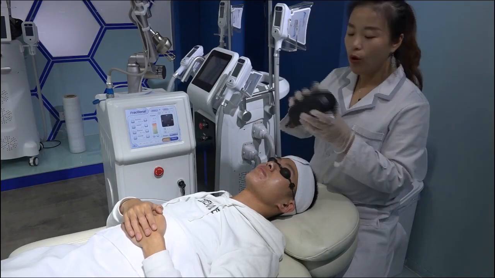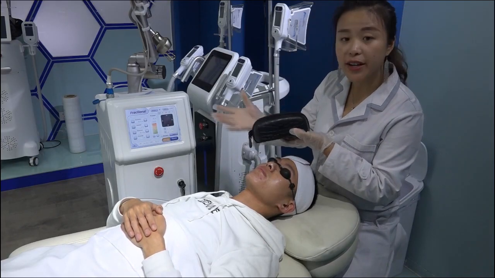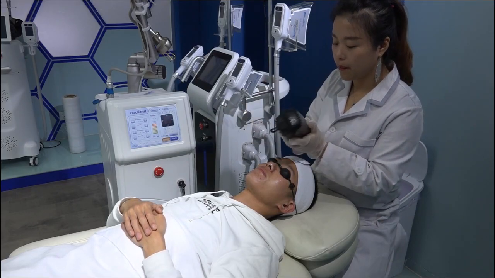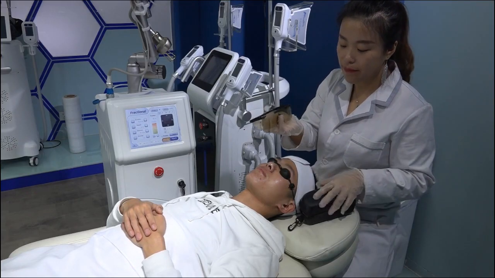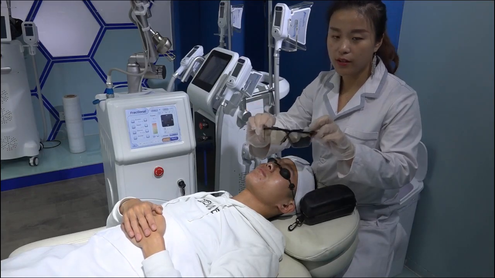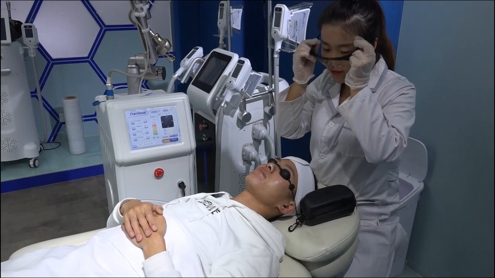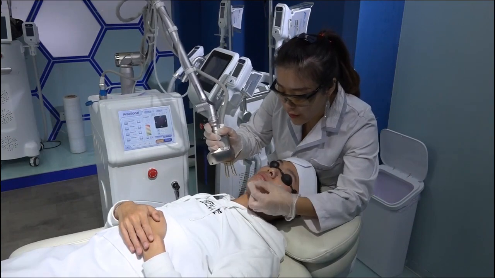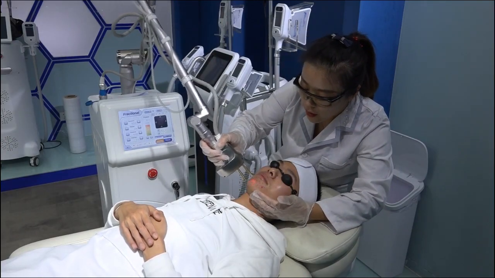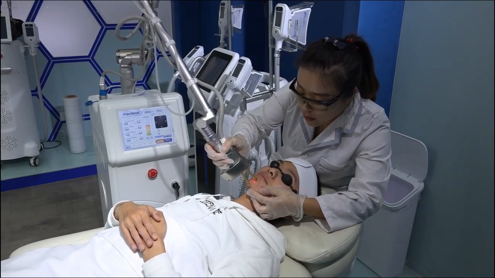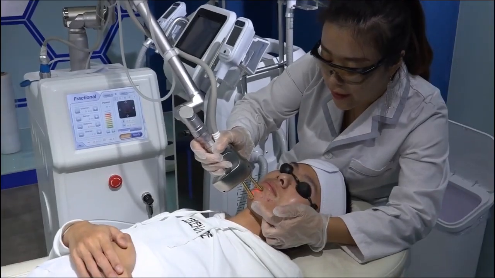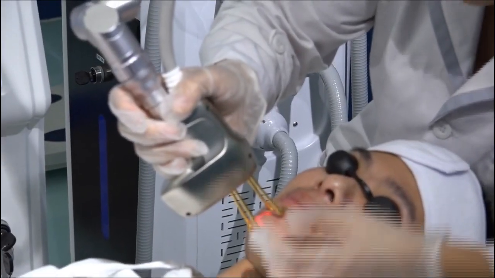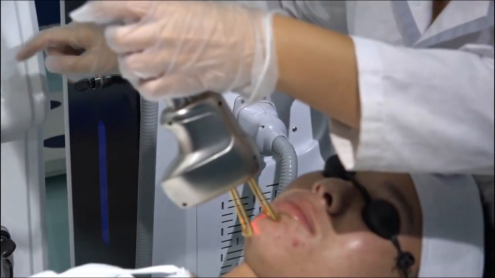Also, we will send you the goggles for CO2 laser with the machine. This one is special for CO2 laser. You can wear this. Because we will do the acne treatment here, you see, we have a light that shows you the treatment area. You can adjust the area. Hold the hand like this. Then you can see.